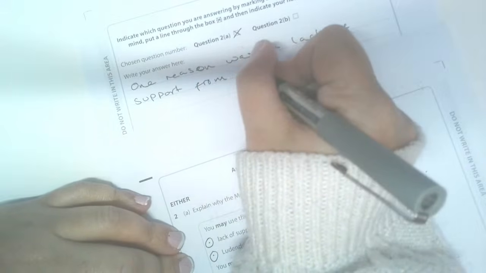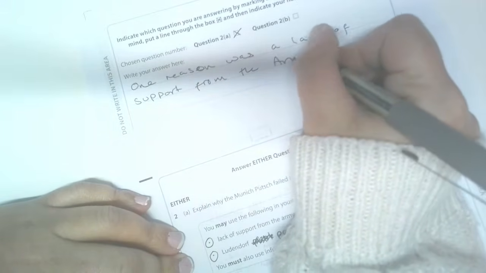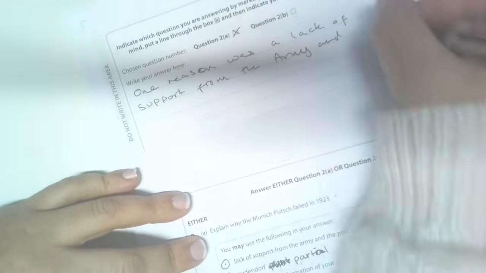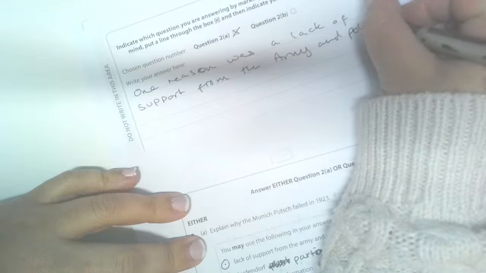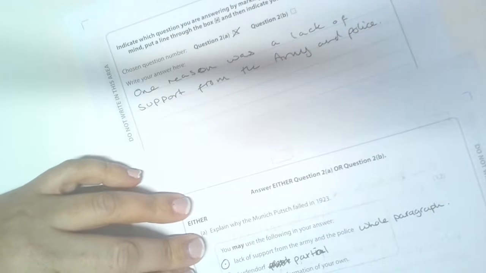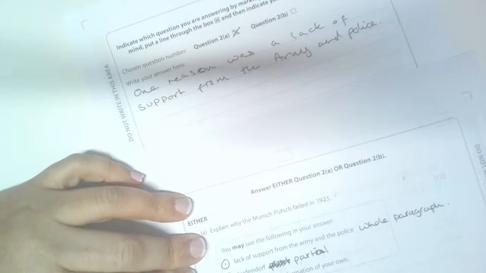from the army and police. Okay, so I need to add some knowledge here.